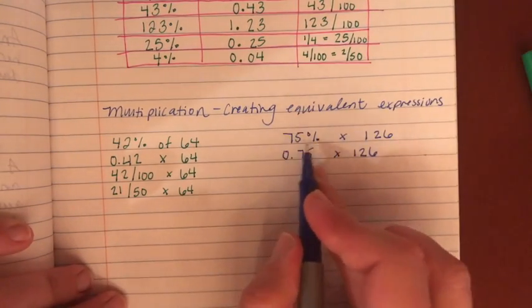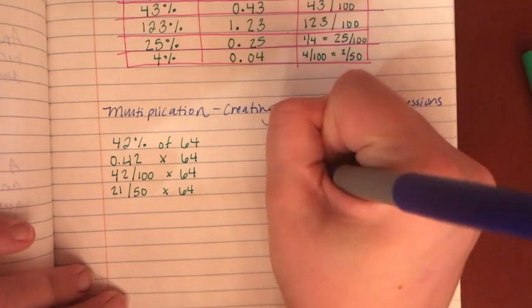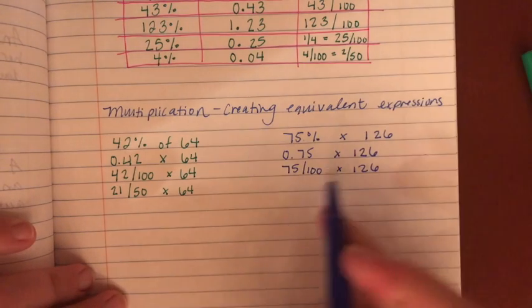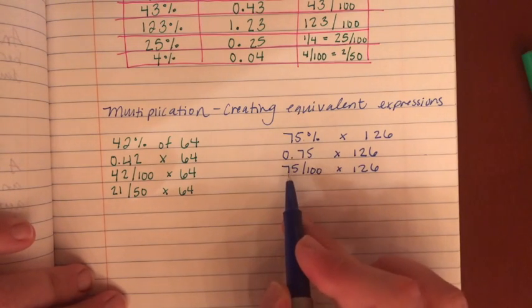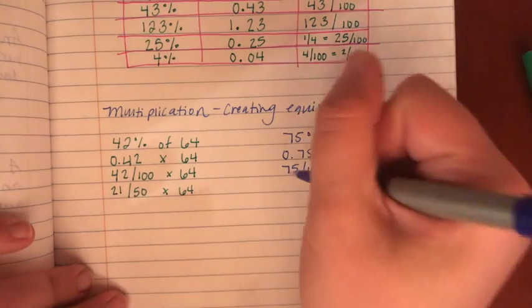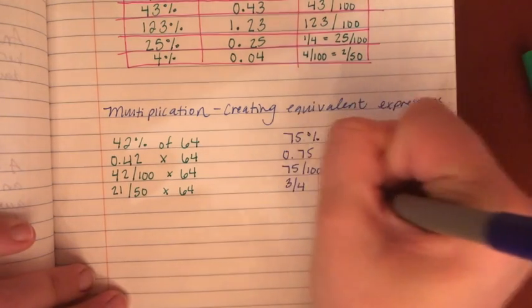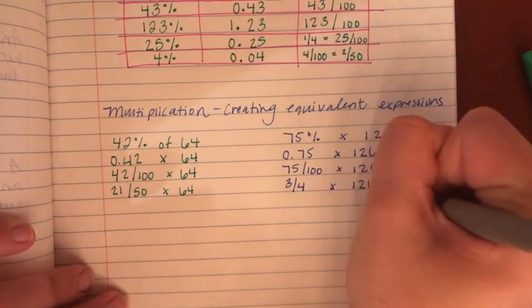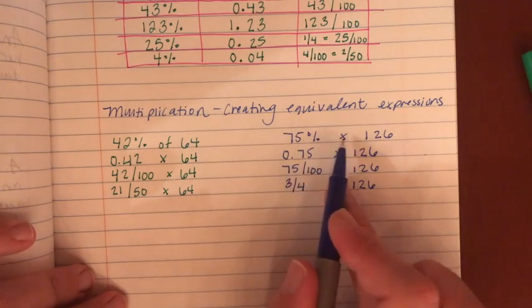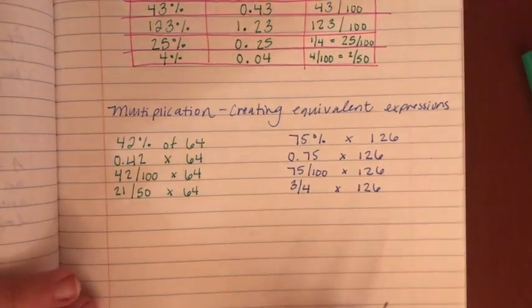I can rewrite this as a fraction, 75 out of 100 times 126. And then I can also reduce this fraction. Both of these are divisible by 25, which makes this 3/4. So these are all the different ways to create an equivalent expression to 75% times 126.